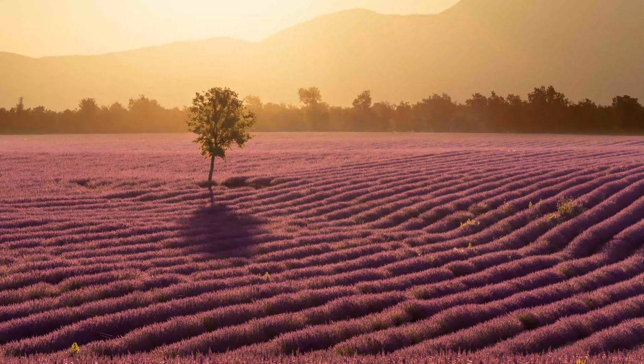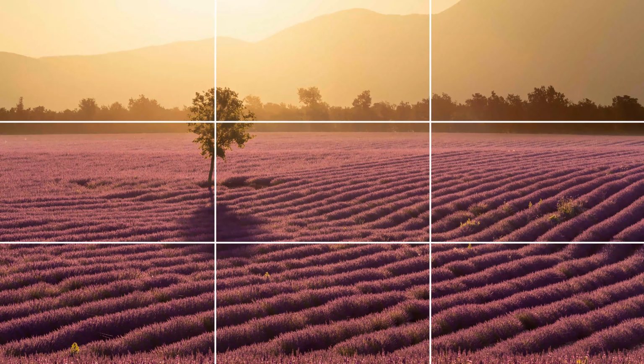Imagine 2 horizontal and 2 vertical lines dividing your frame in 9 equal parts. The idea is to place your main subject on one of the intersections of the lines. You can see that this looks a lot better than placing your subject right in the middle.